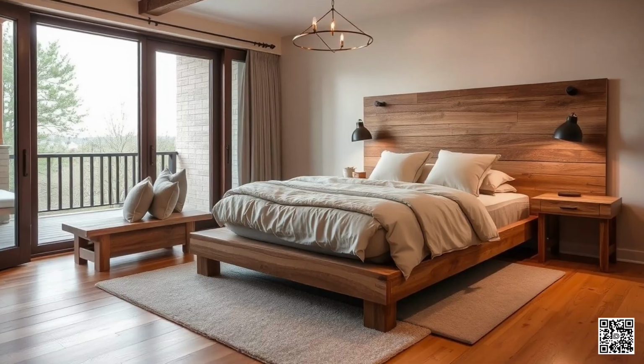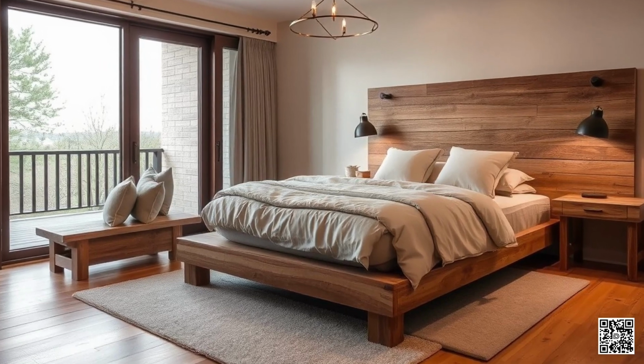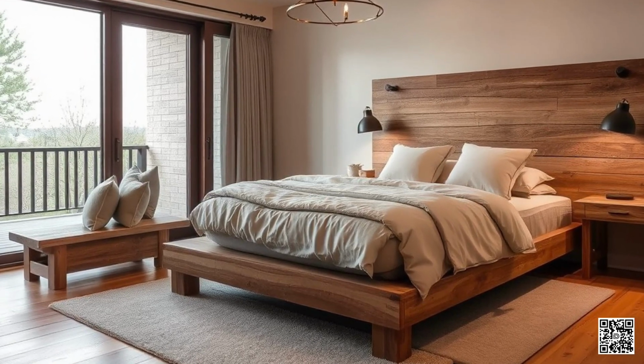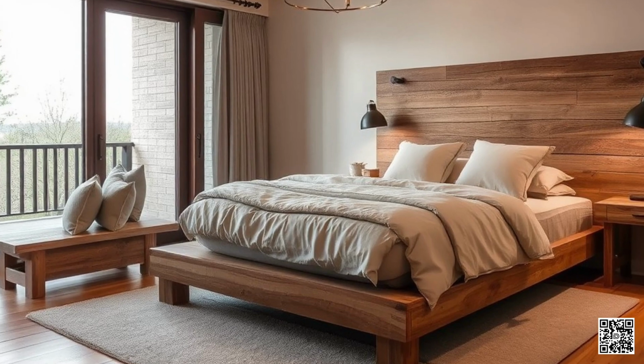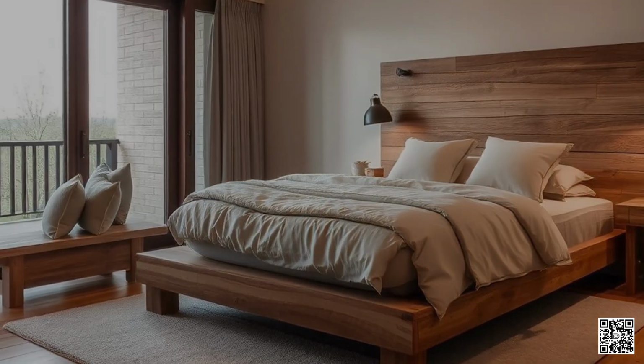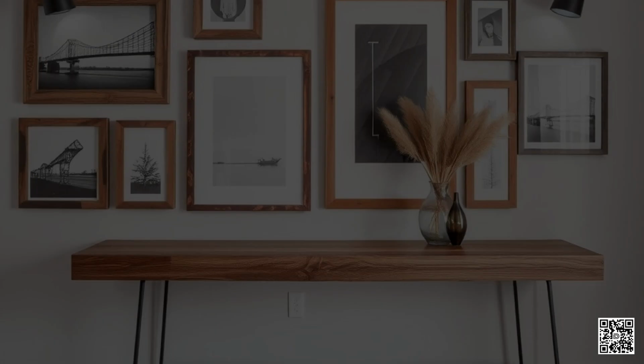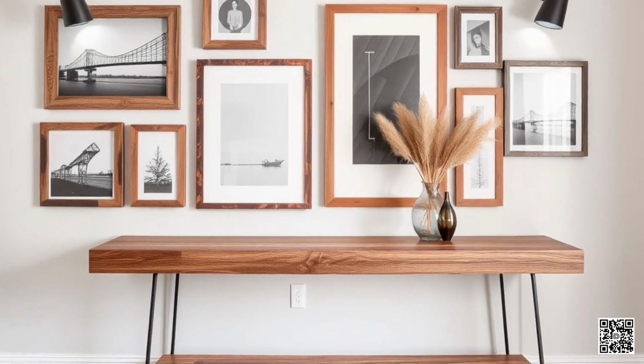It's the quiet elegance of modern form wrapped in the warmth of rustic character. This isn't a style that fits in a box. It stretches across eras, materials, and moods. This is where transitional design lives.